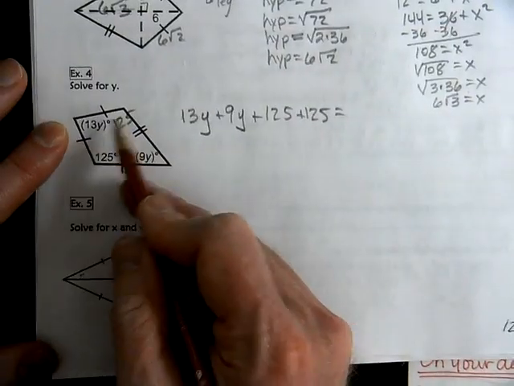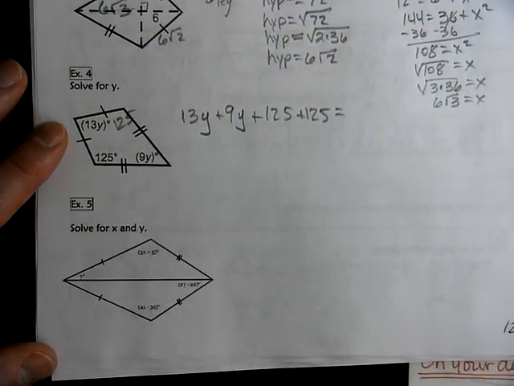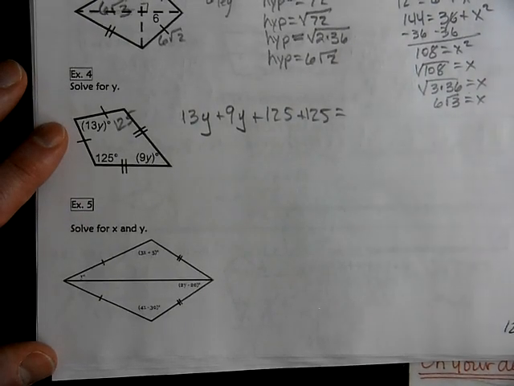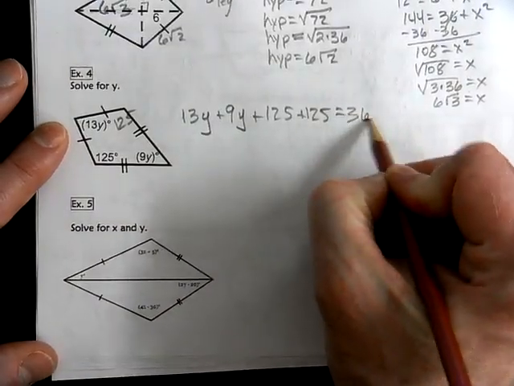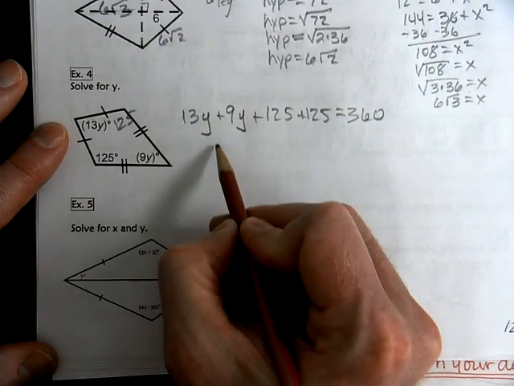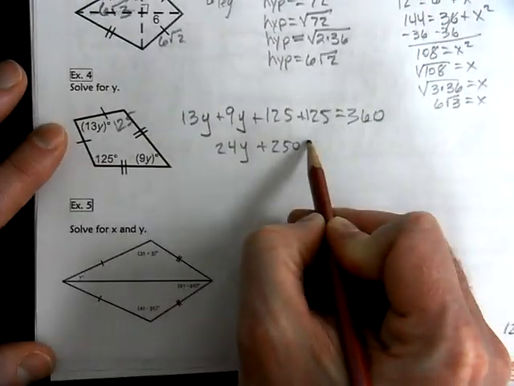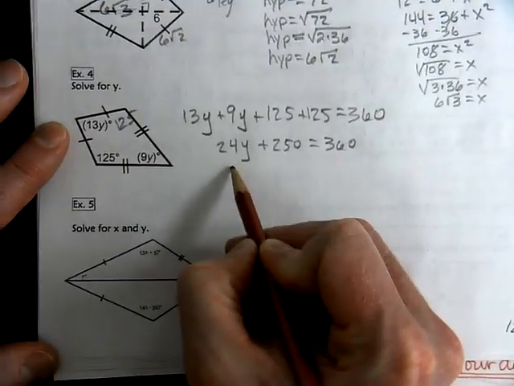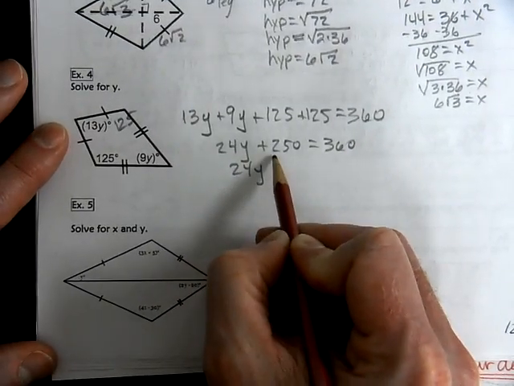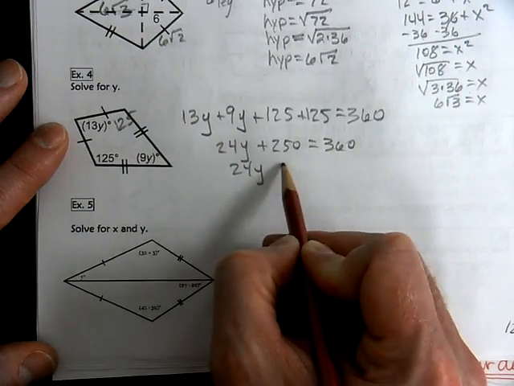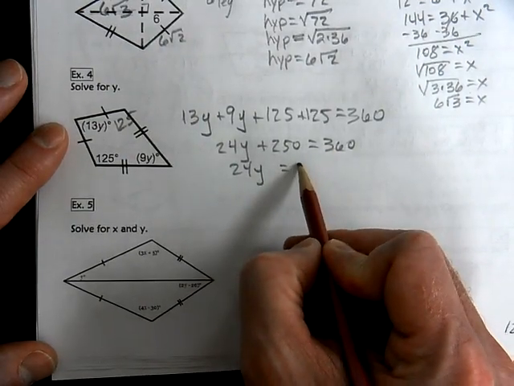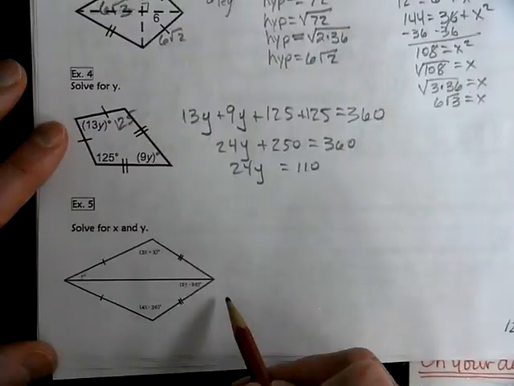What are those 4 angles guaranteed to add up to equal? 360. So we collect like terms. So this is 24y and 250. 24y, I'm going to subtract the 250 over, and that's going to give me 110.